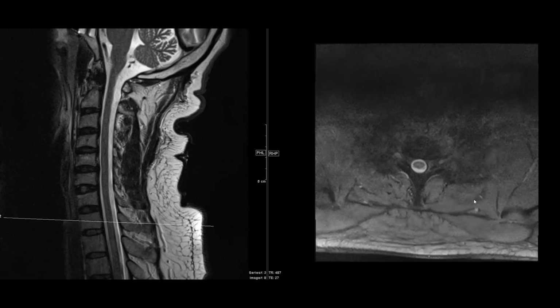You'll see there's some layering fluid in the sphenoid sinus up here. And so you'll definitely see that. You want to take some time. You want to look at the brainstem and cerebellum here. Make sure you're not seeing anything abnormal there. And you want to take a look at the soft tissues surrounding the spine. Here you catch a little bit of the carotid bifurcation there. You want to take a look here.